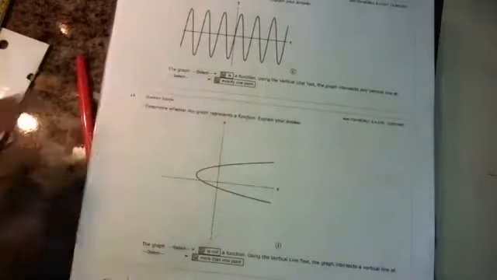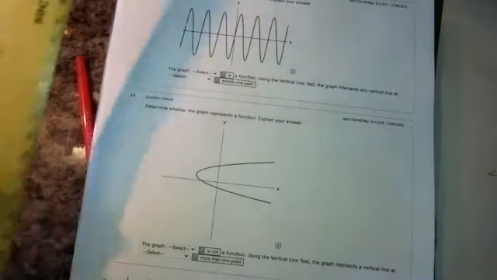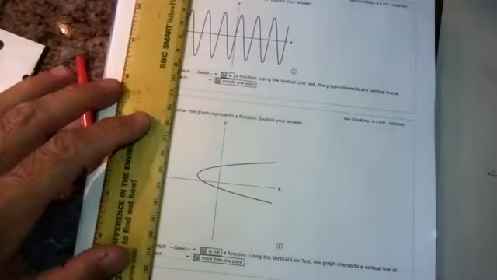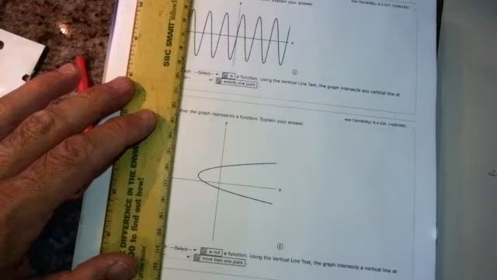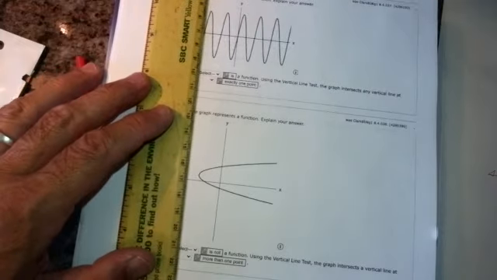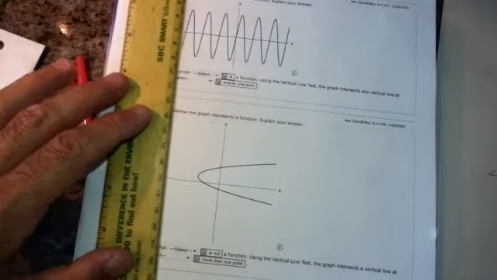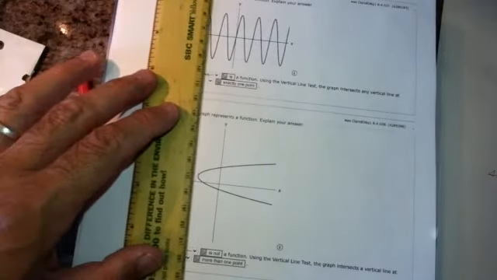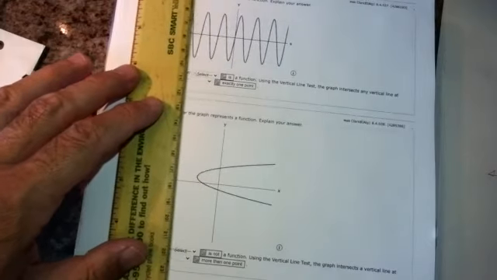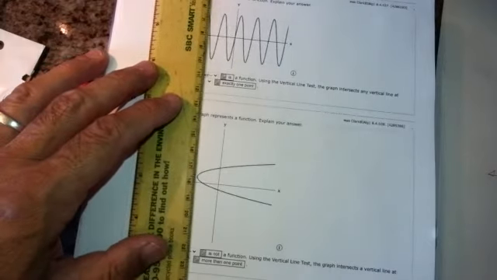Okay, what about this one? Does it pass the vertical test or fail the vertical test? Oh, I think it passed the vertical test. See, because it just hit the graph at 1 point. Let me show you.